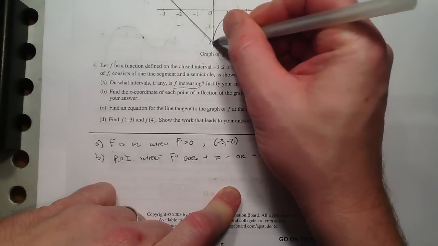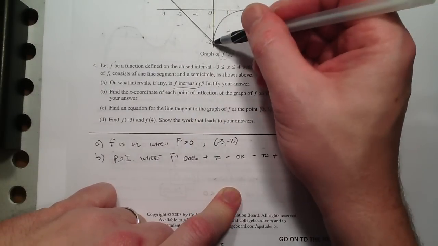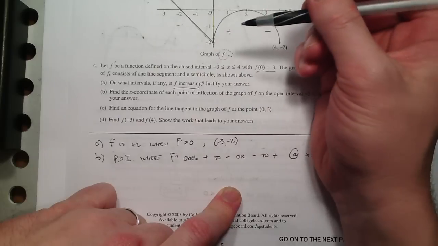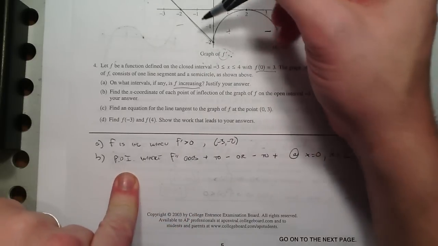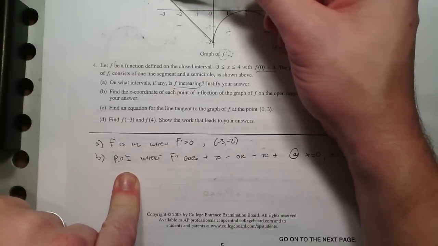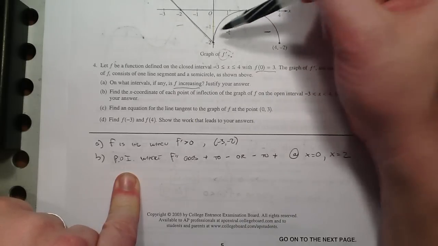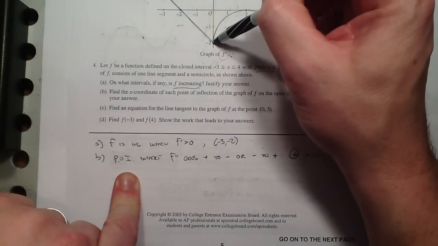Was it a problem that this had a sharp corner? No. The second derivative wouldn't exist here, but the definition of a point of inflection, it's not where the second derivative is 0, it's where it changes from concave down to concave up. So the second derivative does not necessarily have to be defined.